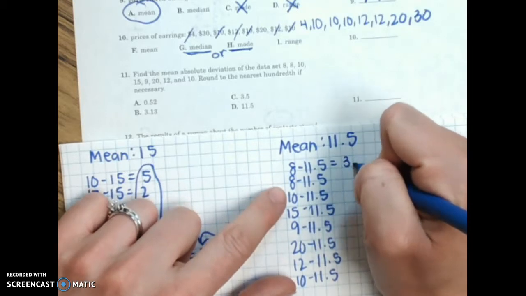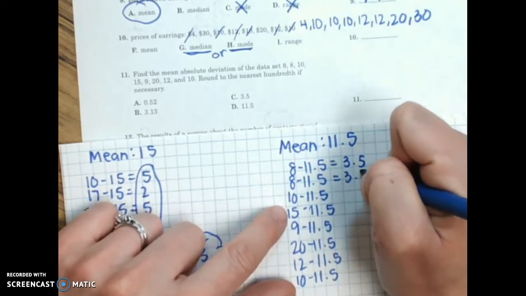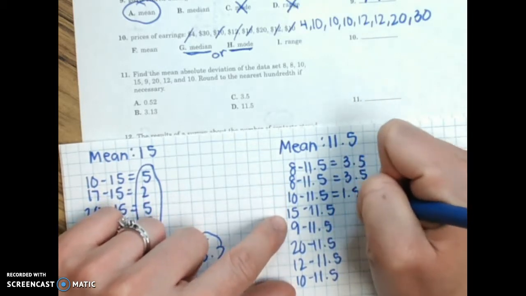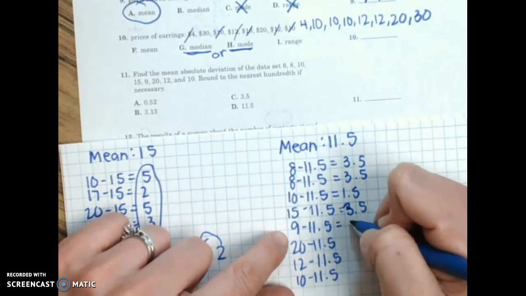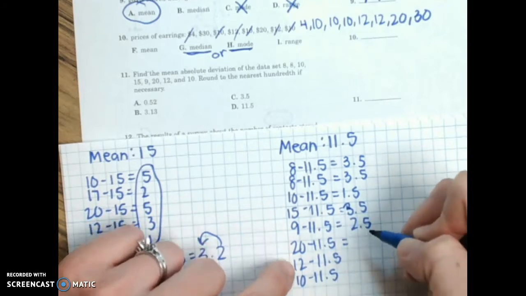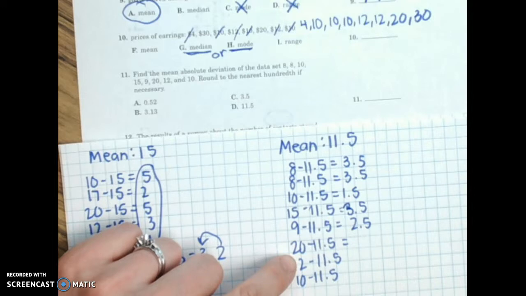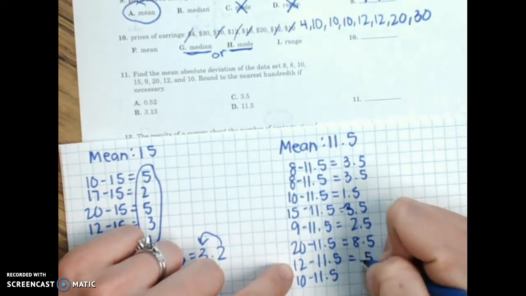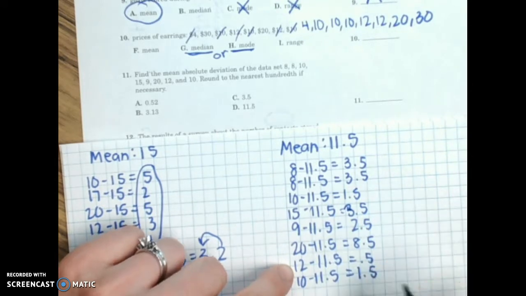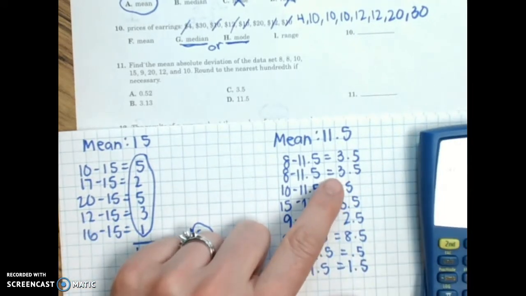So remember, all the negatives are actually positives when they come out. So I'm going to add them all together.